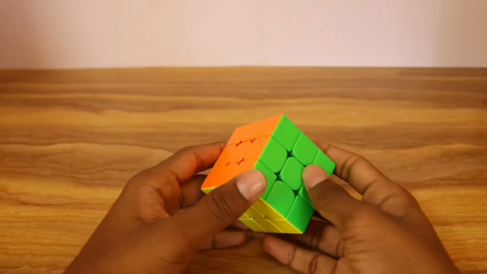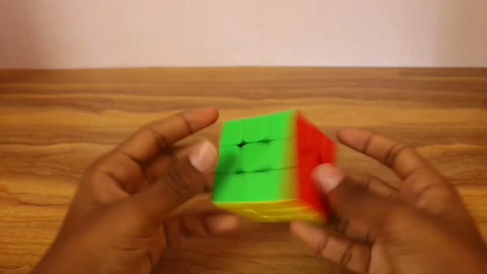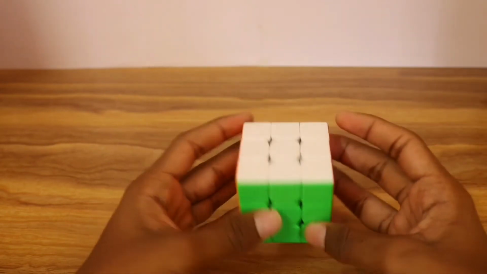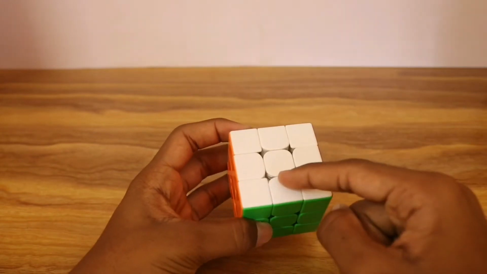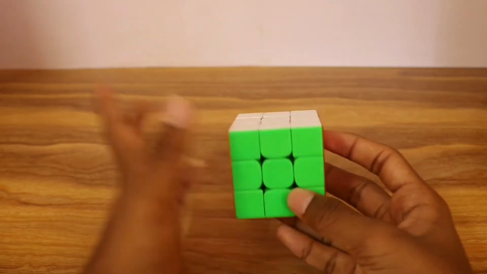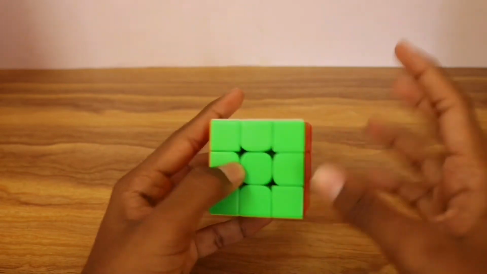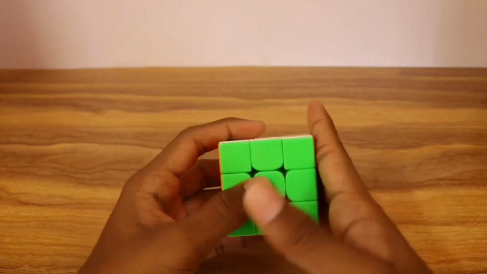So the most common letter you will see in cube notation is R. R stands for the right face. So you're holding your cube like this, green is facing you and white on top. Right now red will be on my right hand side, so this will be my right face. See, the red is my right face.